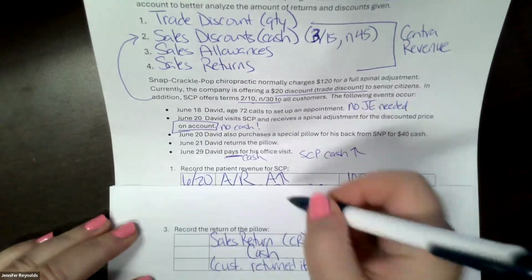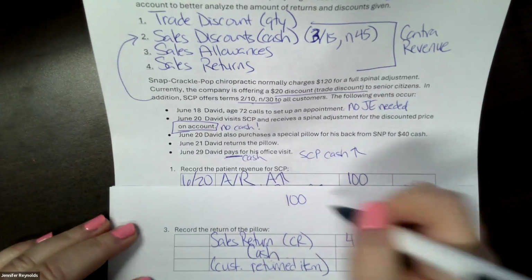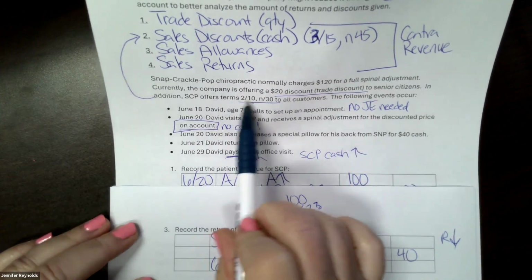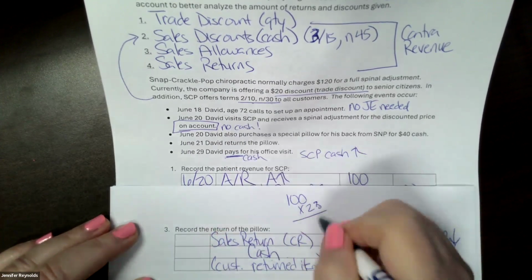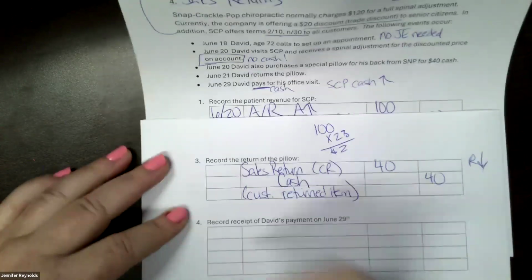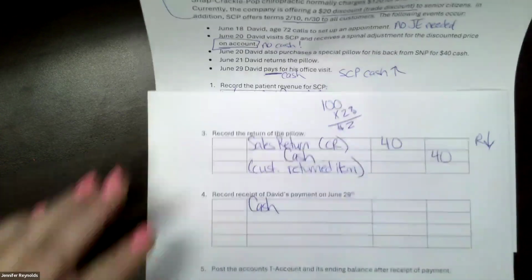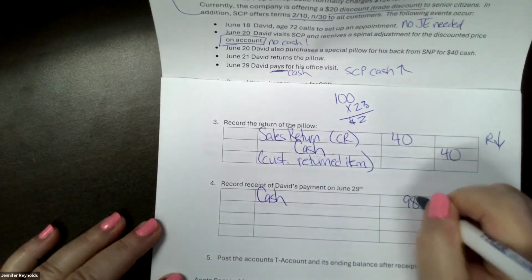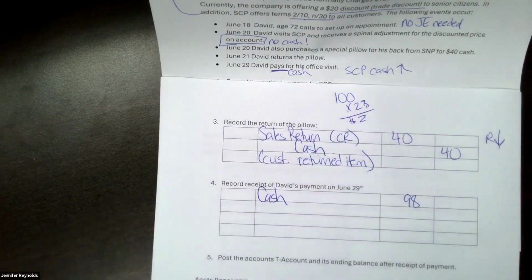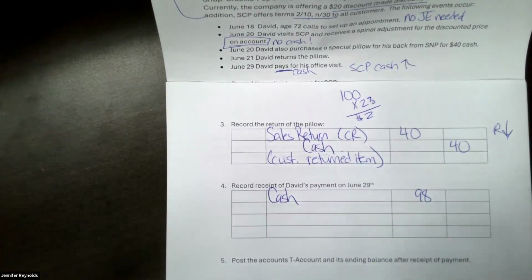How much in cash? Well, it's just $100, what he owed them, times the 2%. So you just got to remember that formatting there. And that's just $2, right? Woohoo, we got a $2 discount. So how much cash is he going to give us at Snap Crackle Pop? $98, 100 minus the $2 discount. Okay, so there's their cash they got.